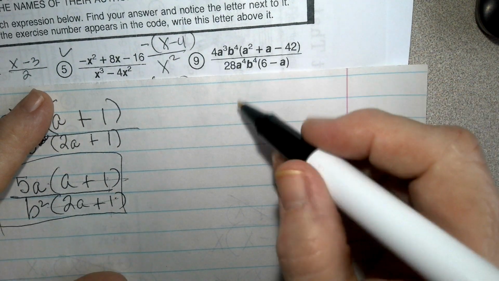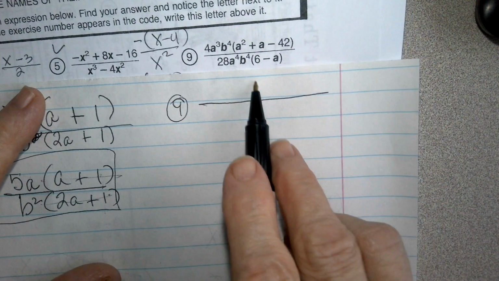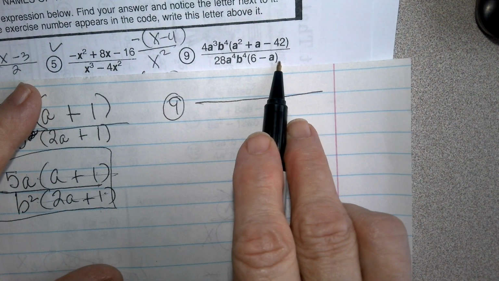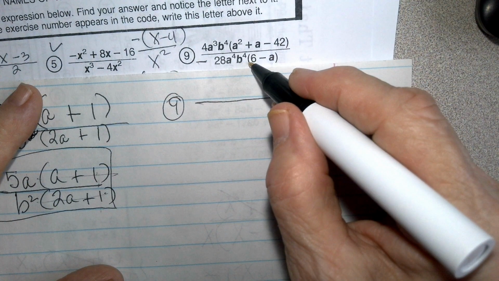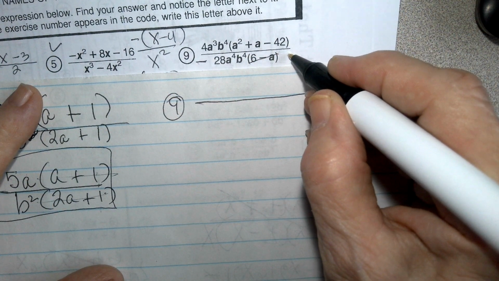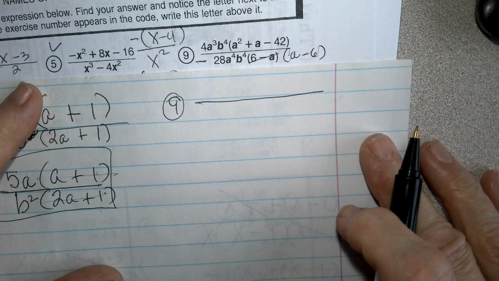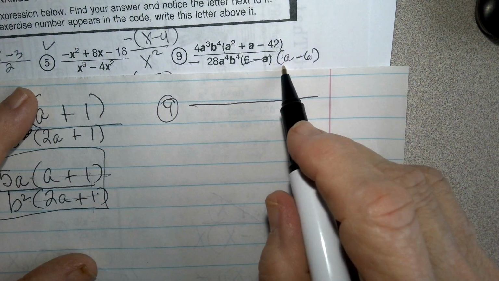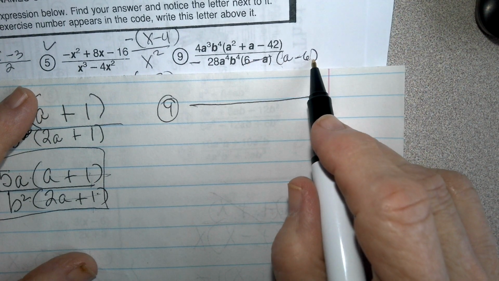I'm going to pull out a negative right away, and this switches to a minus 6, because the signs changed. It was a negative a, now it's positive. It was a positive 6, now it's a negative 6.